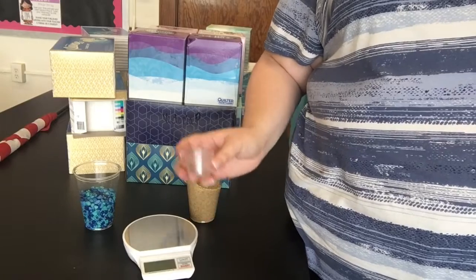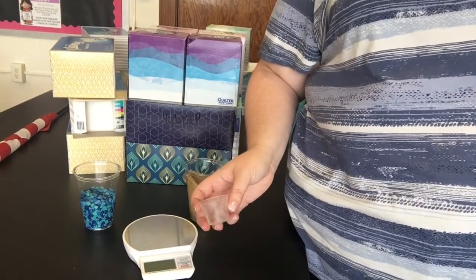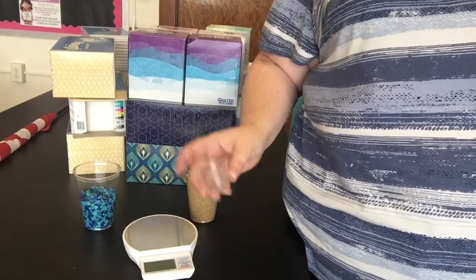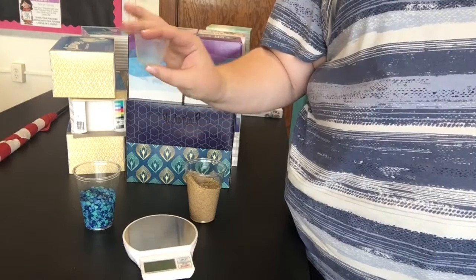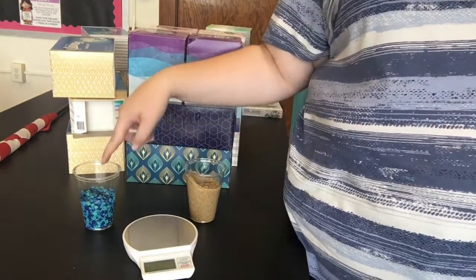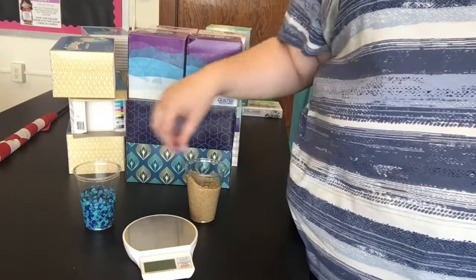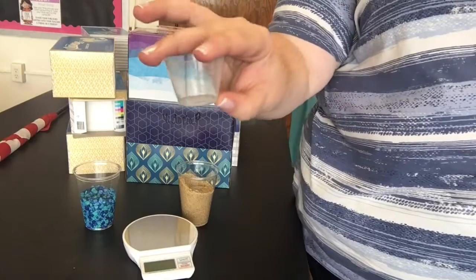Let's talk about lab number 1 for 4th grade, which is properties of gravel and sand. You are asking the question: with the same volume, which one is going to have more mass? Is it going to be gravel, which is like rock pebbles, or sand like you find at the beach? So you're going to need a 30 milliliter cup.